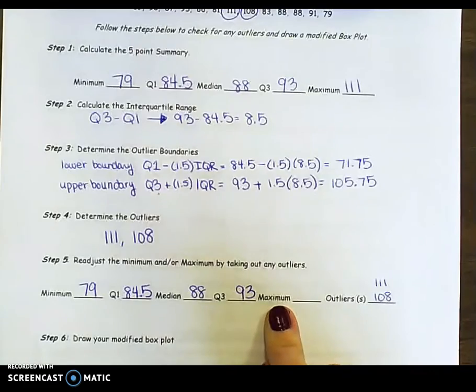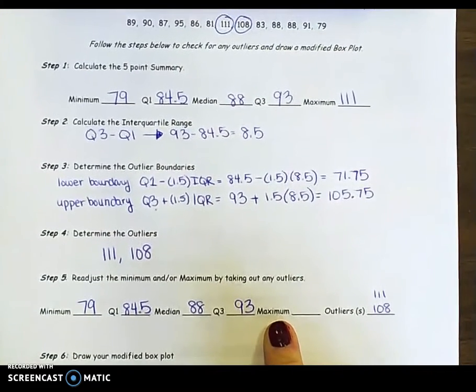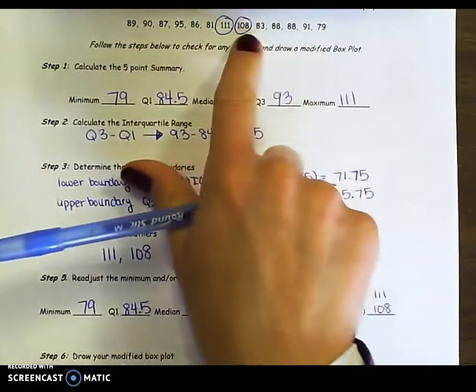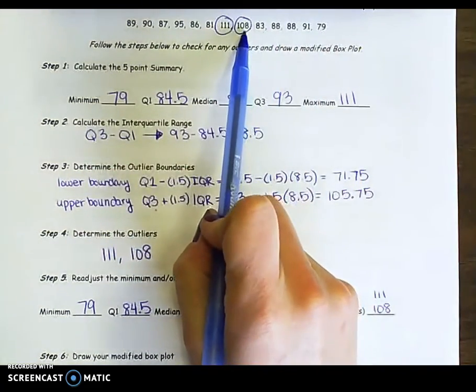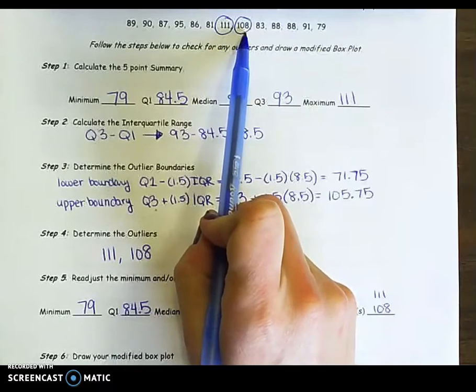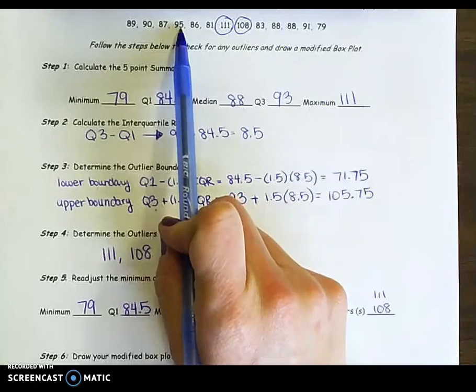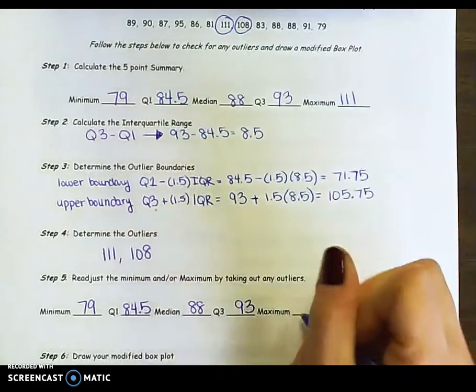But now we have to find a new maximum. We go back up to our data. What's the next highest number below that outlier of 108? I believe it's right here, 95.